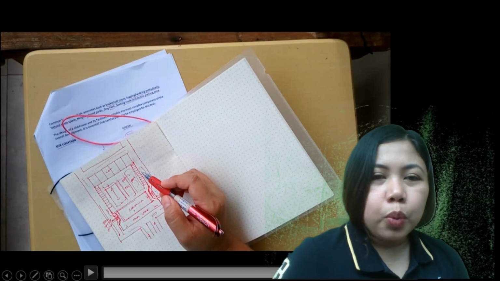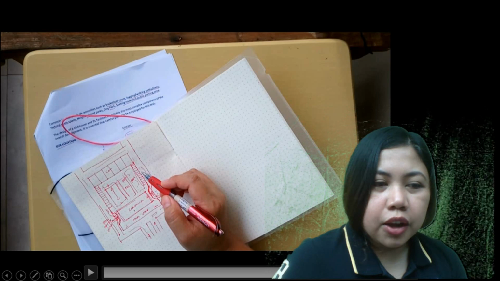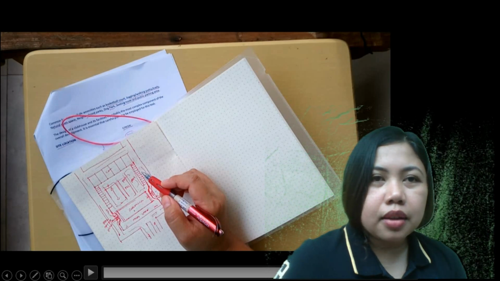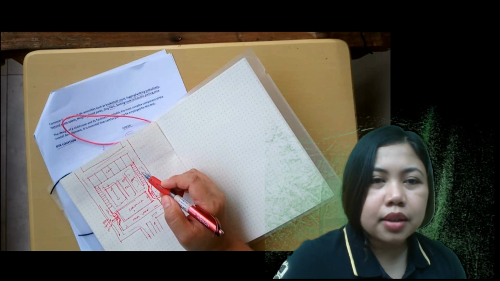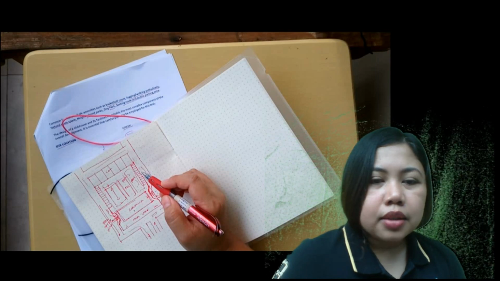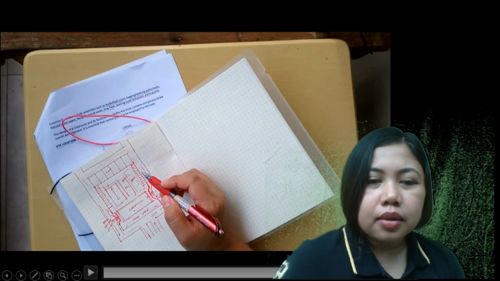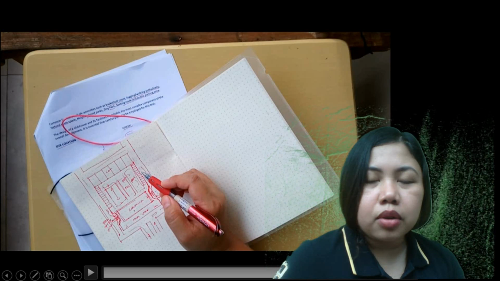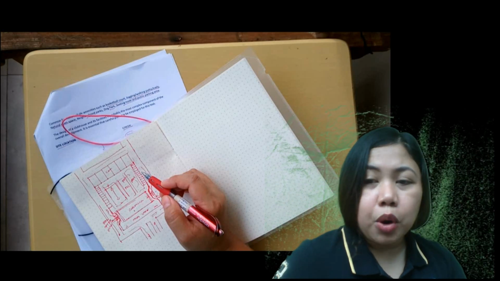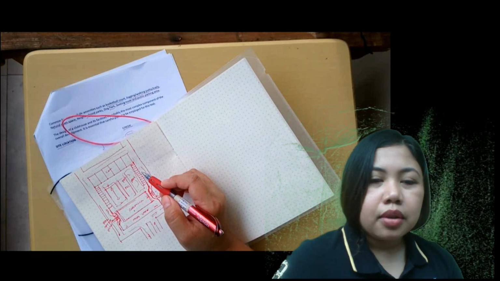Well, it will depend on whether the sizes or the areas could fit on one floor plan.